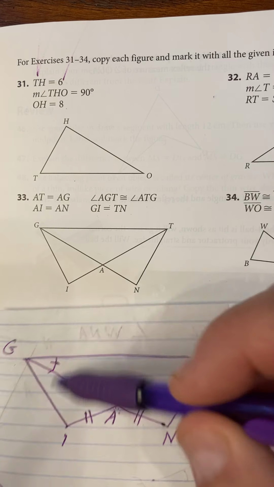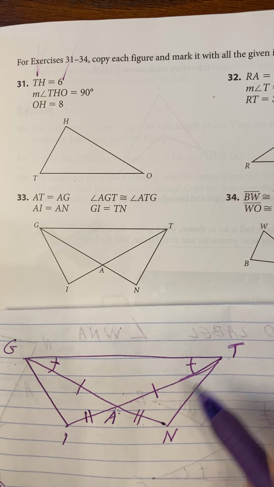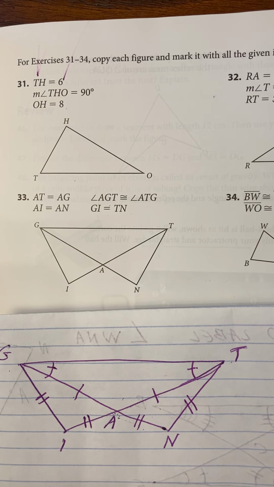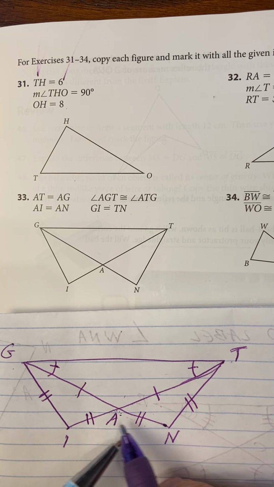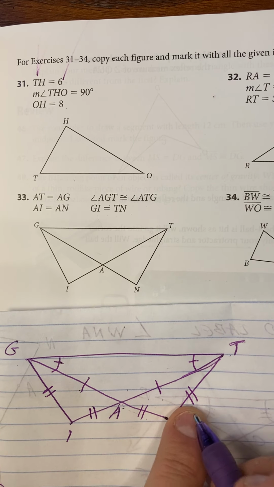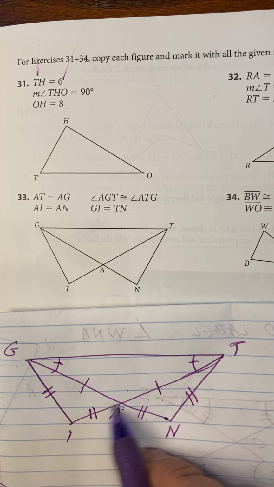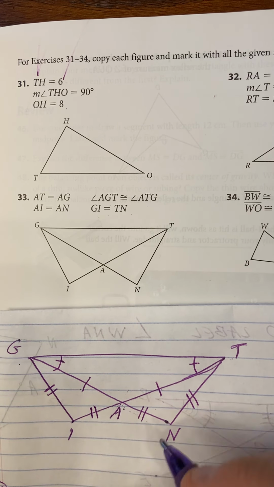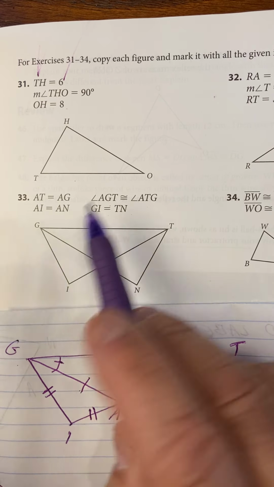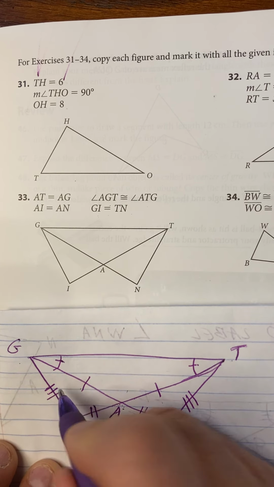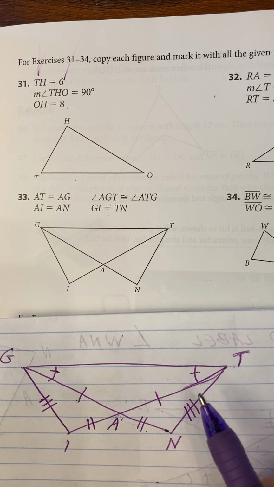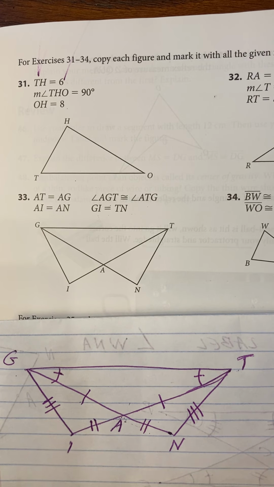Then the last one, GI equals TN. Here's side GI, and here's side TN. So we have to make them congruent. So we're done. Boom! Oh, we're so close. 2 hash marks, 2 hash marks, 2 hash marks, 2 hash marks. What? Right now we're saying this distance is the same as that distance, the same as that, because they have the same number of hash marks. We don't want to indicate that. It does not say they're all congruent to each other. So we have to do something like this. The 1 hash mark, these have 2 hash marks, these have 3. Boom! Done. Okay.